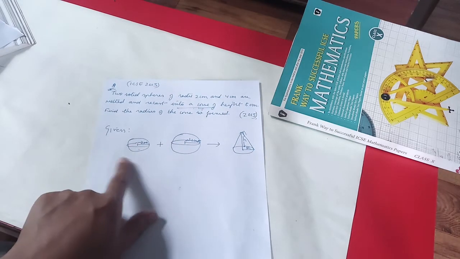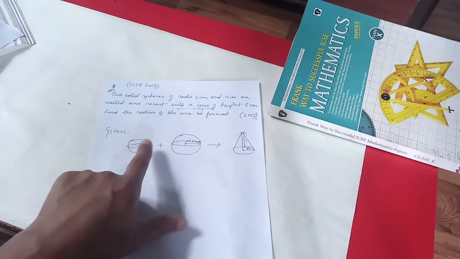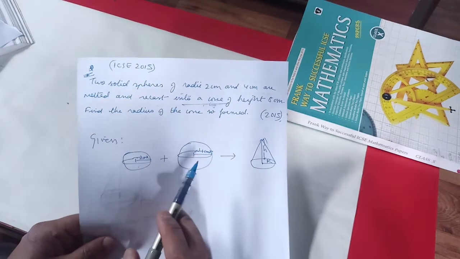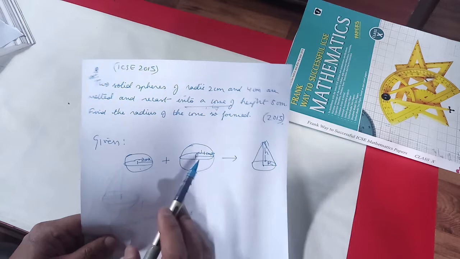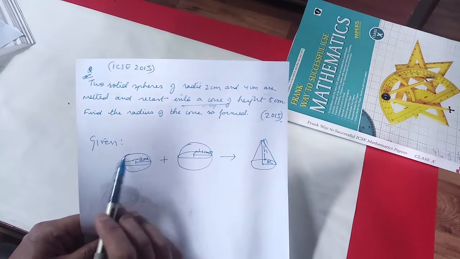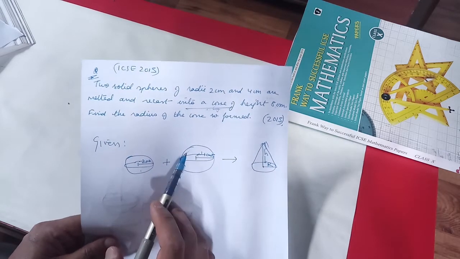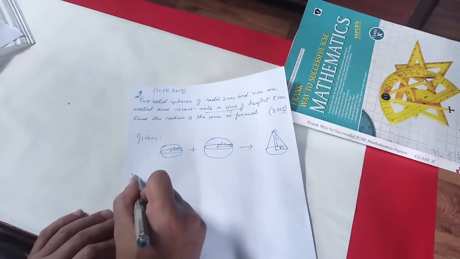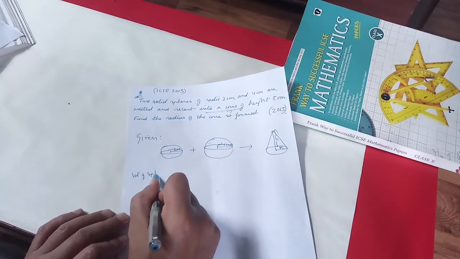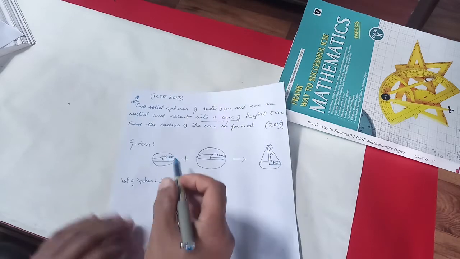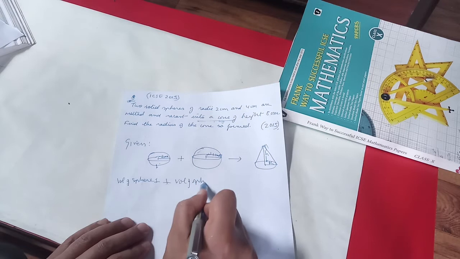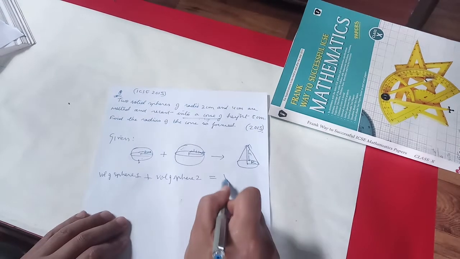So you cannot say 2 into the volume of this, because this sphere is smaller than this, so their radii are different. So the volume of this solid plus the volume of this solid will give you the volume of this solid. It is quite simple. Volume of sphere 1, plus volume of sphere 2 will give you the volume of the cone.